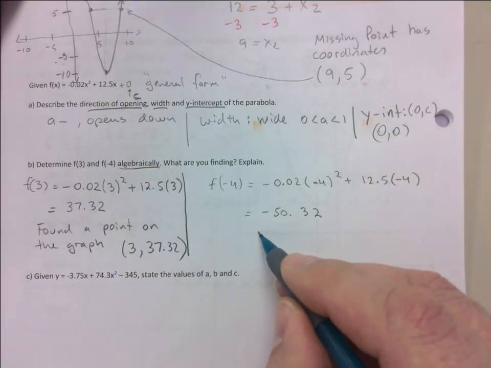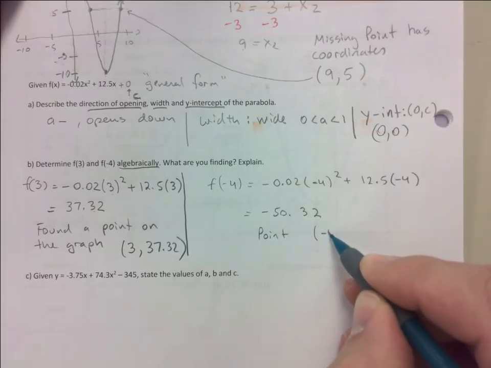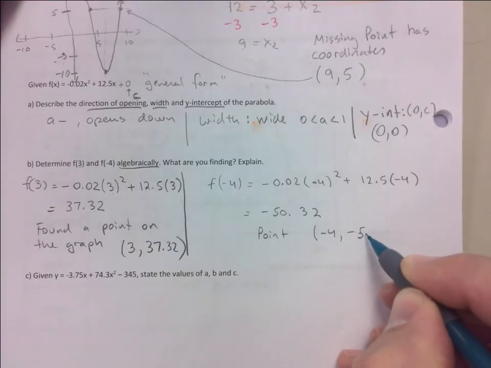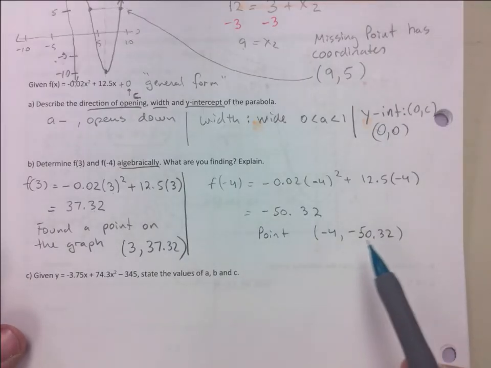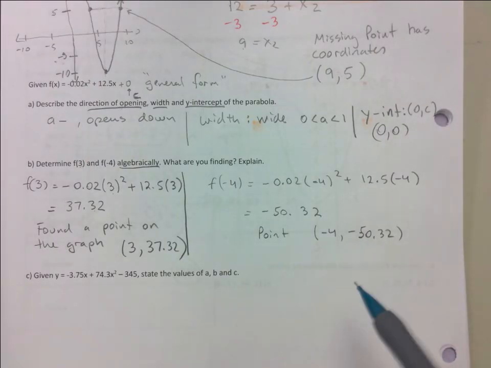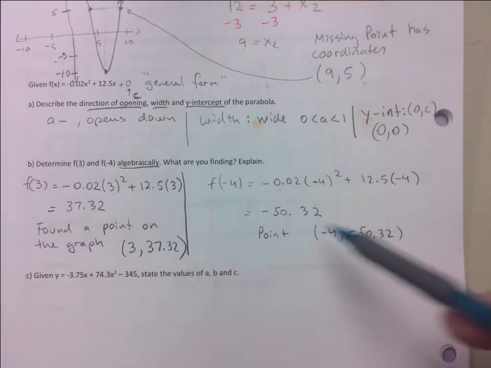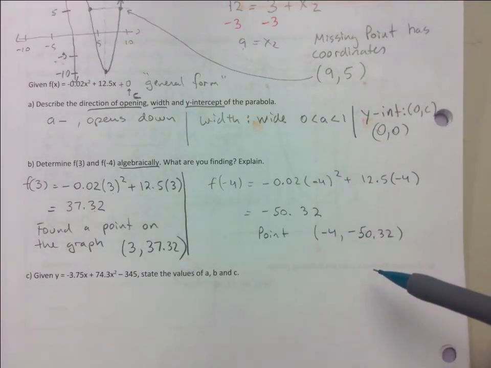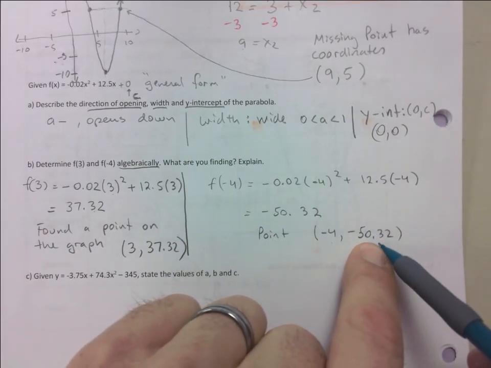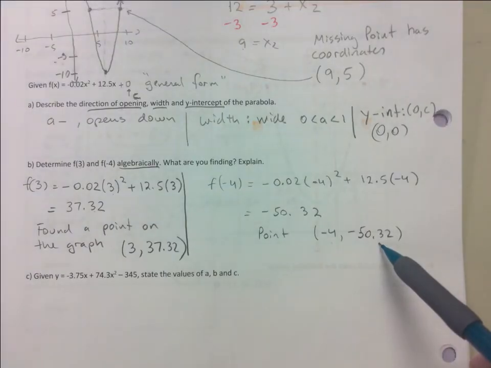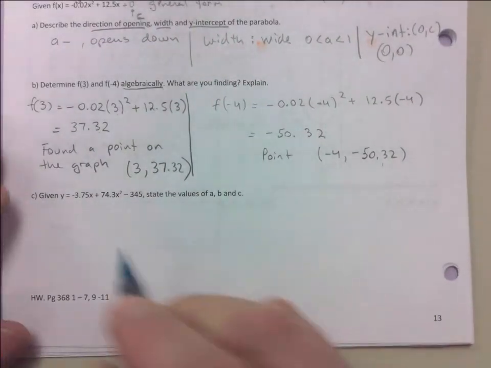So you found a point, right? Point -4, -50.32. That's what you found. Guys, if you use your calculator, your cursor would blink at this location. You just found a point. When x is equal to -4, it is at -50.32 on your y-axis. Okay? So that's that. I'm almost done, I promise.